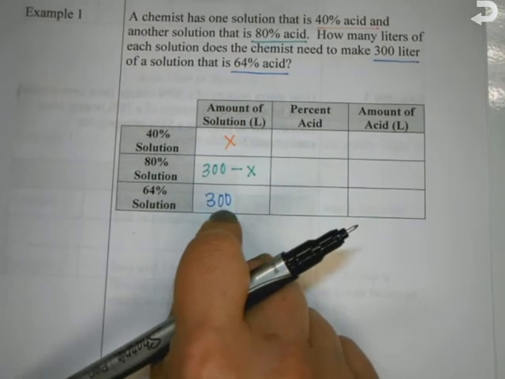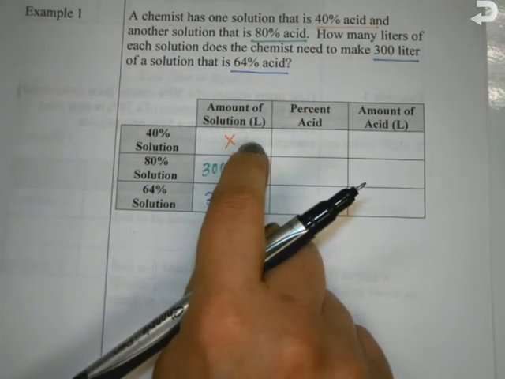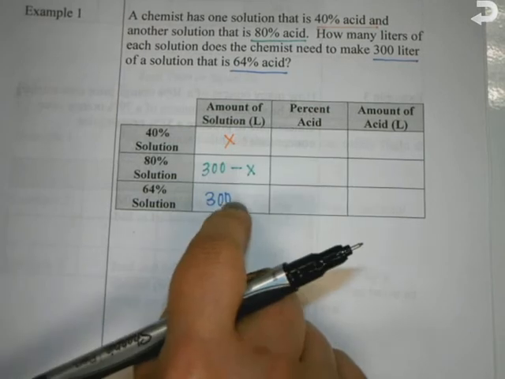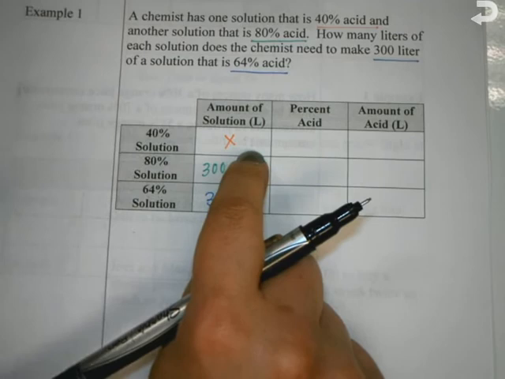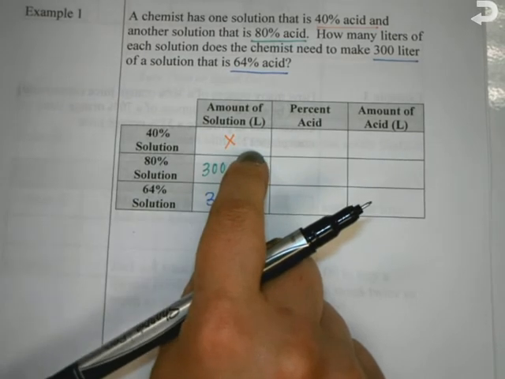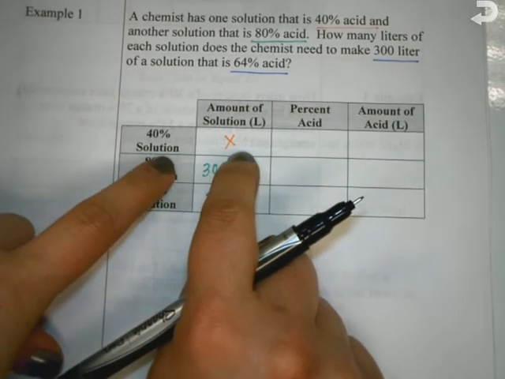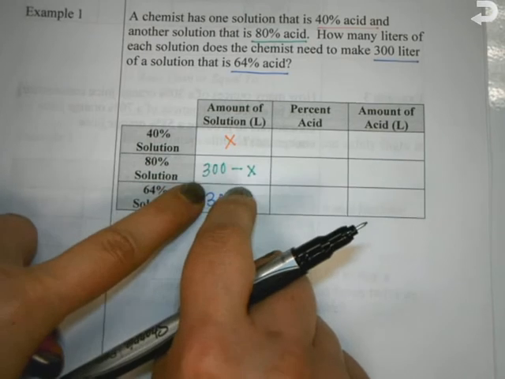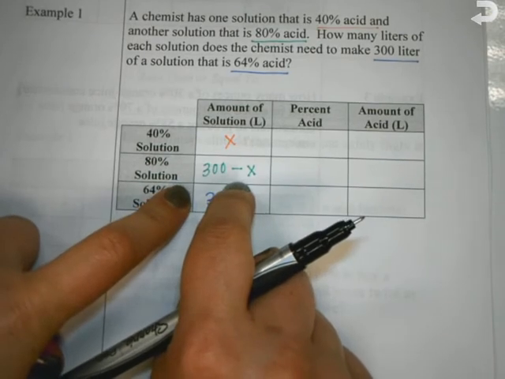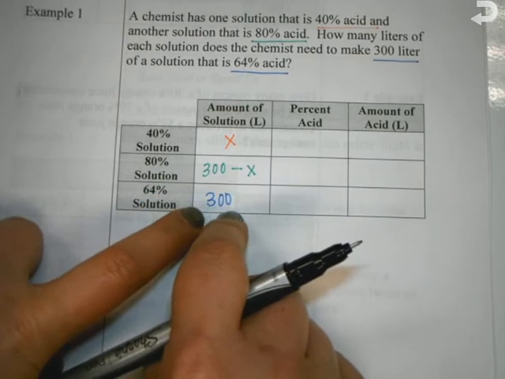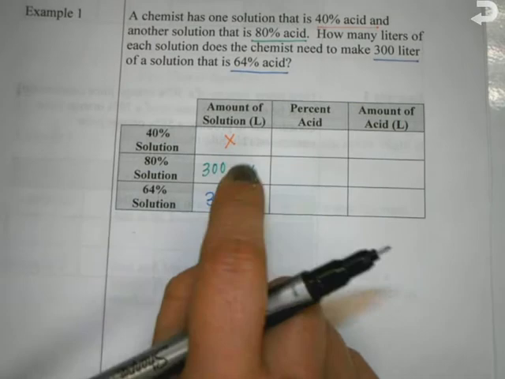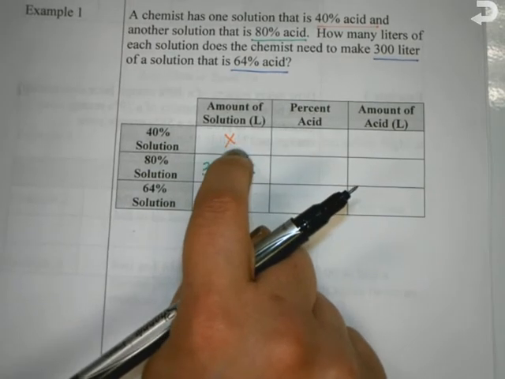So if I figure out this one, I can subtract it from 300 to get how much of this one? Does that make sense? If I get my answer and it comes out to 100 liters of the 40% solution, how much would I need of the 80%? 200, right? How'd you figure that out? Subtracted from 300. Does that make sense? Okay, so this one will always be your variable. Almost always, this one will be your variable.